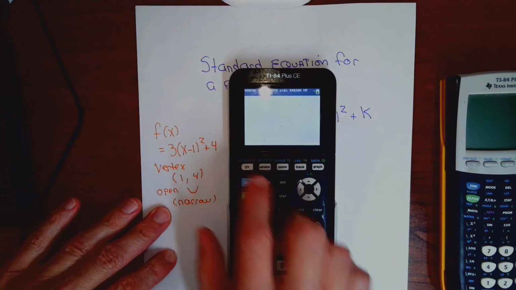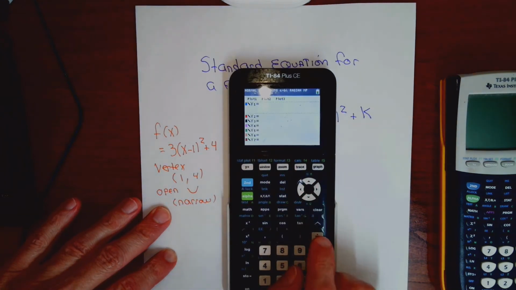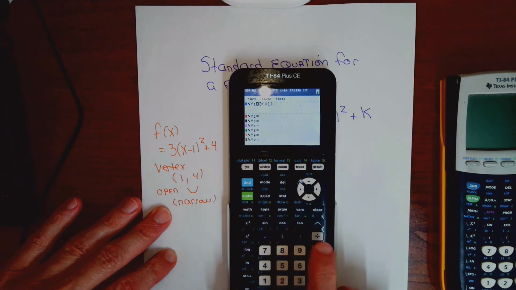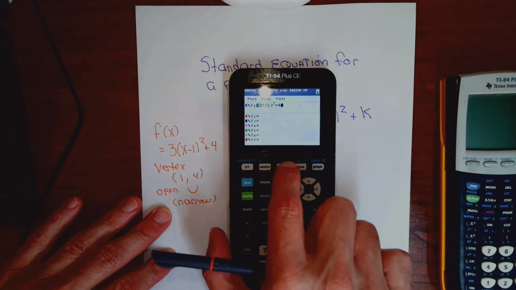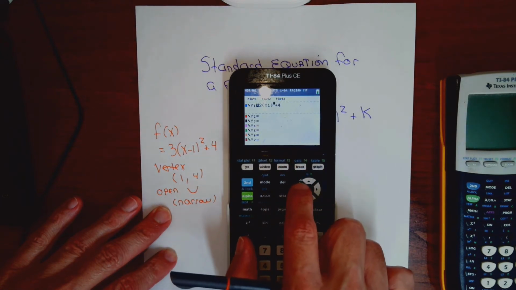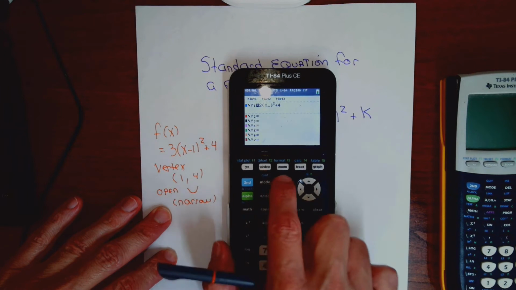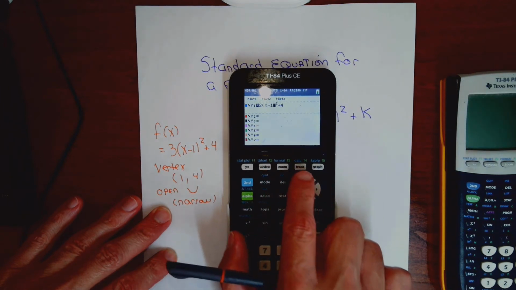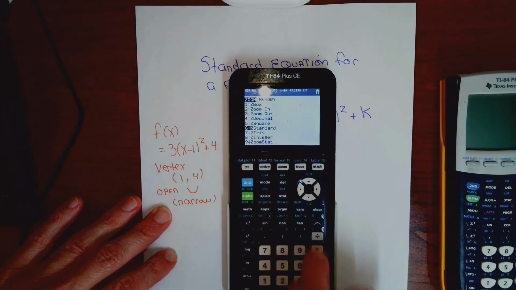Let me show you this real quickly. So let me turn my y equals on, clear, and then 3 times x minus 1 squared plus 4. Do zoom standard just in case I have a funky window.